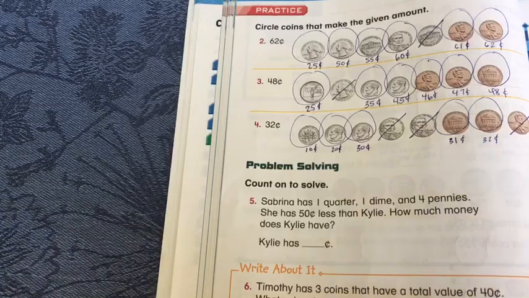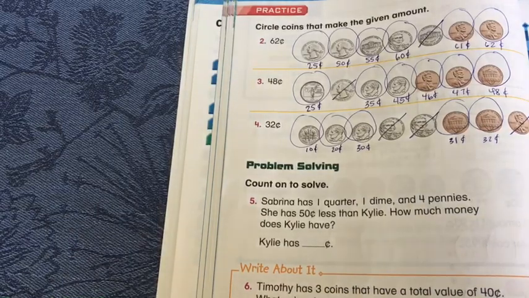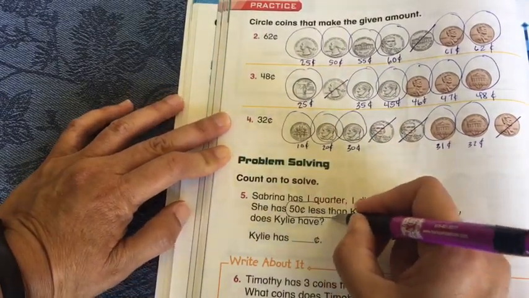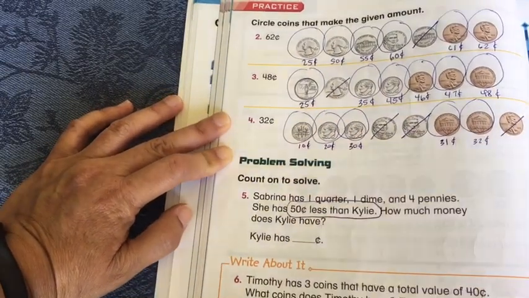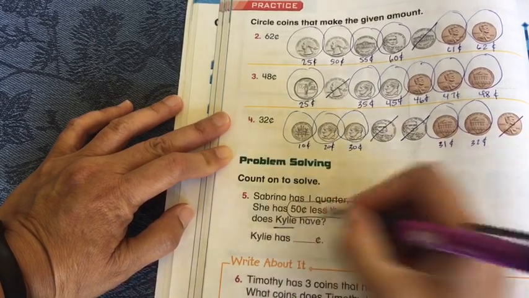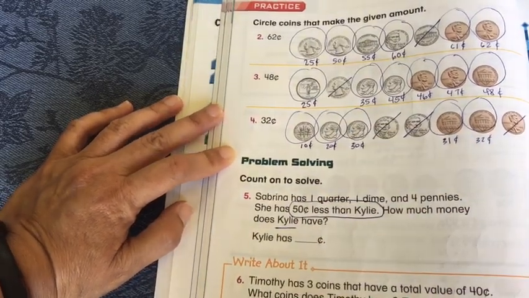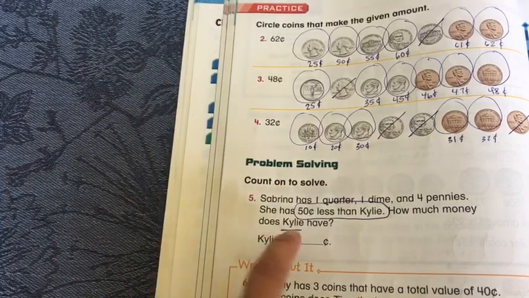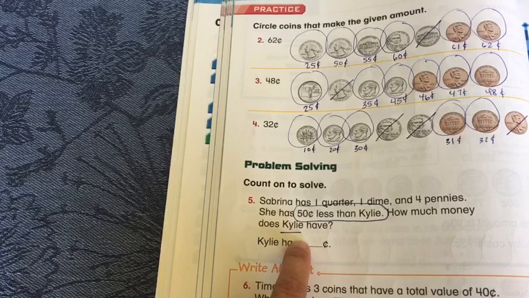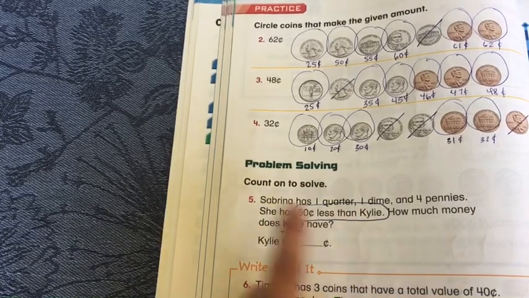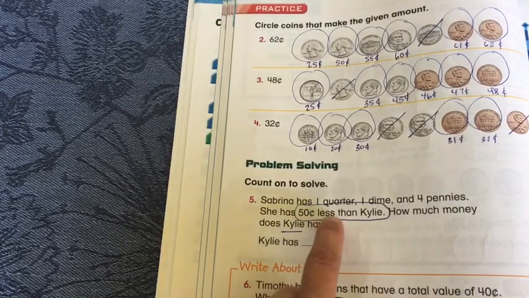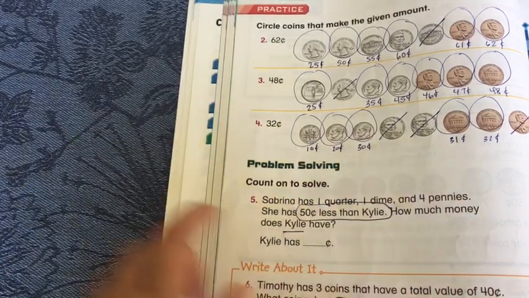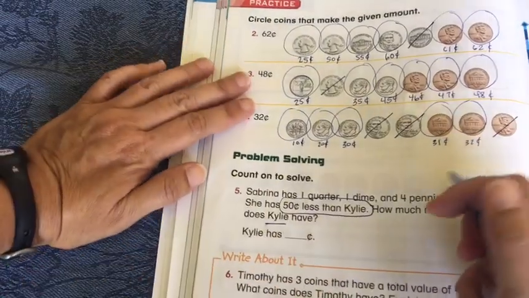Number 5. Sabrina has 1 quarter, 1 dime, and 4 pennies. She has 50 cents less than Kylie. How much money does Kylie have? Oh, so the real question is how much does Kylie have, not Sabrina. But in order to find out how much Kylie has, and I know that Kylie has 50 cents more than Sabrina, because Sabrina has 50 cents less than Kylie. If I can figure out what Sabrina has, then I can figure out how much Kylie has. So let's figure out Sabrina.